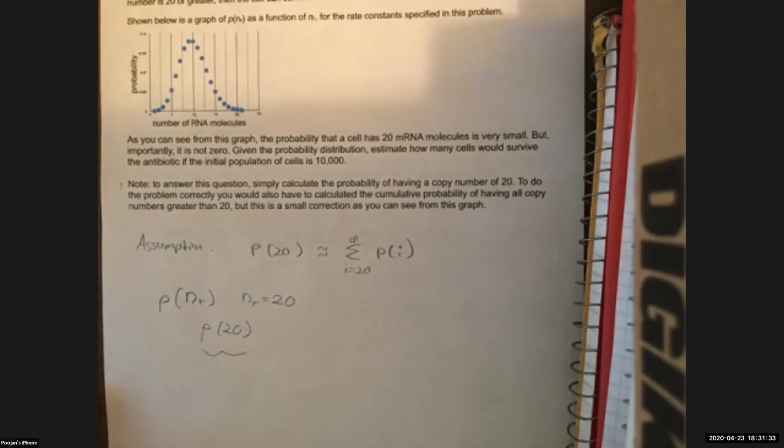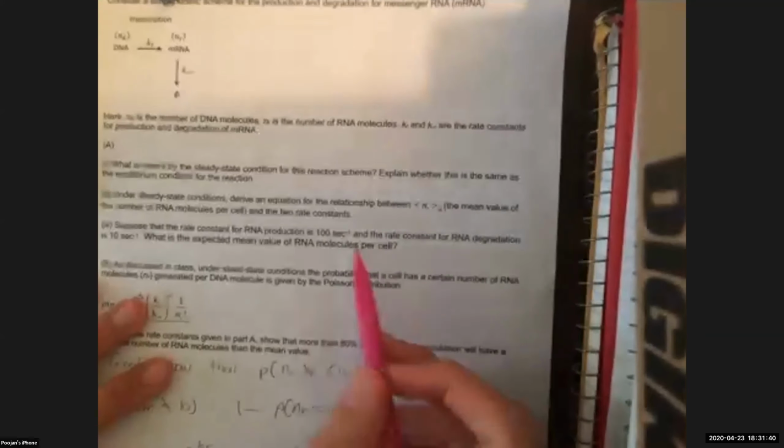Are the rate constants the same as in the previous question? Yeah, I think it's mentioned like 100 and 10. So you can use 100 and 10. Okay, thank you.